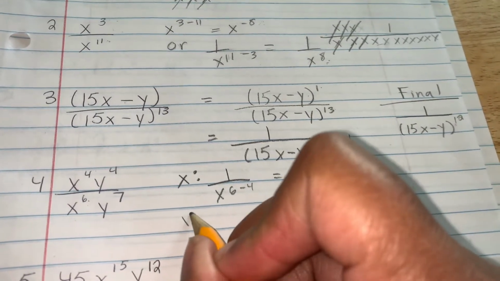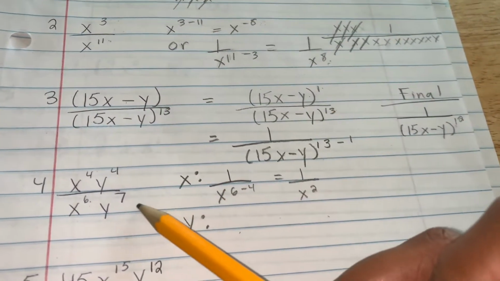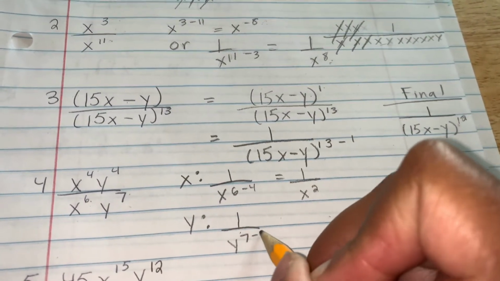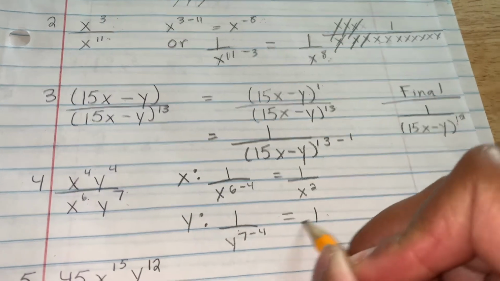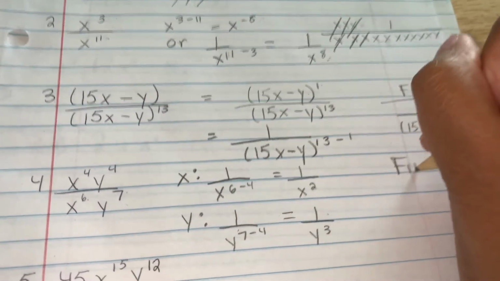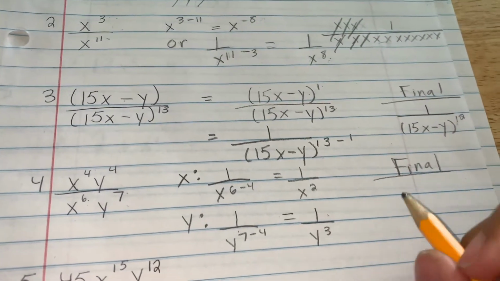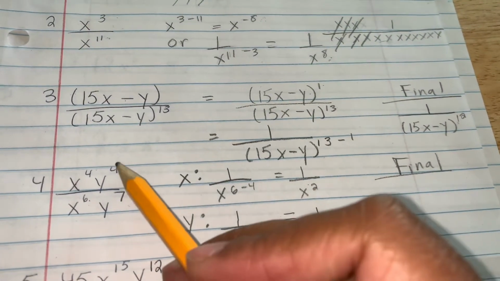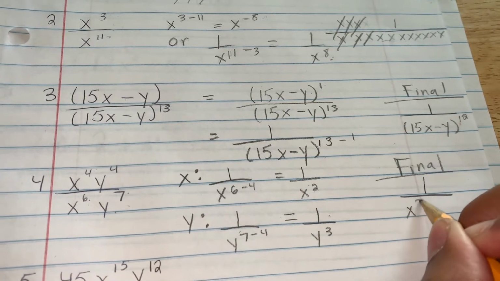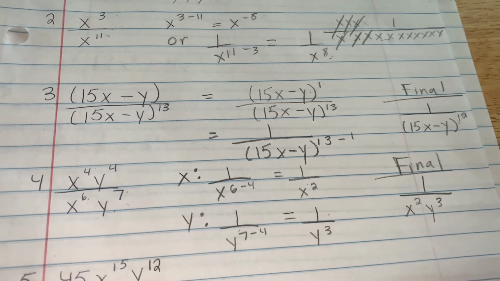And then if we look at y, the same thing applies. 7 is greater than 4, so we'll have y to the 3. So that means our final answer, you have to multiply the 2 just like you'd have here, will be 1 over x squared y cubed.